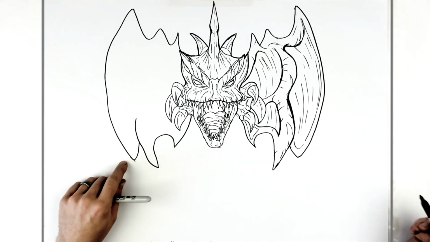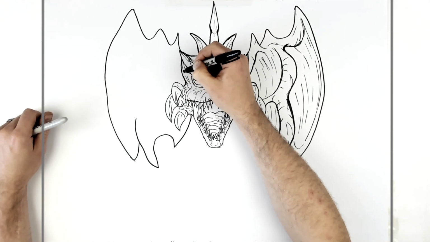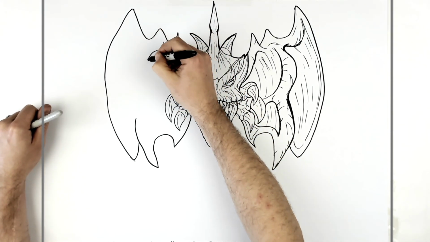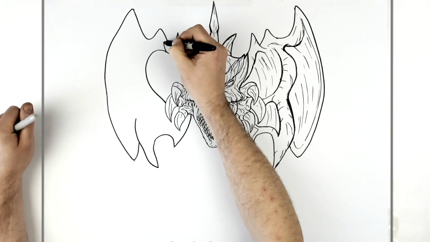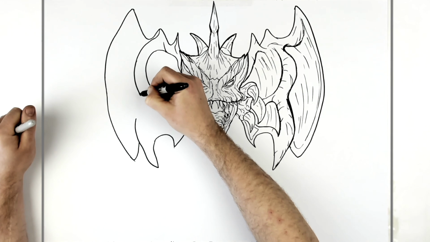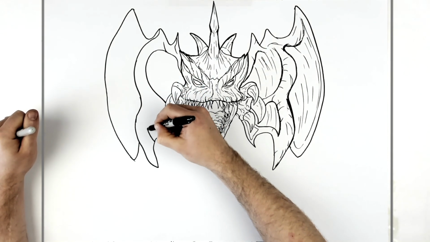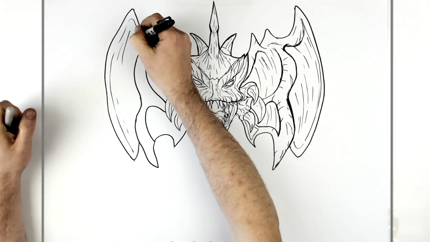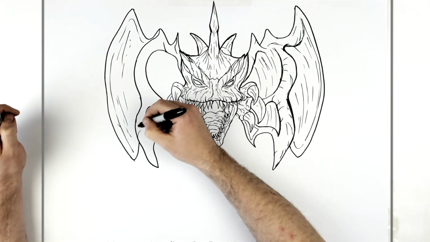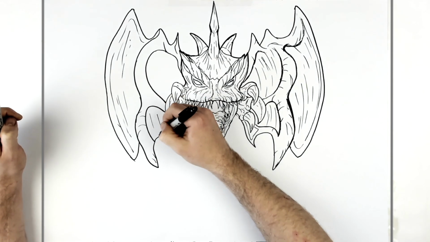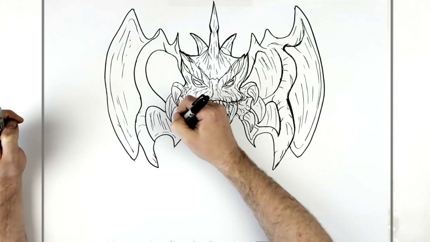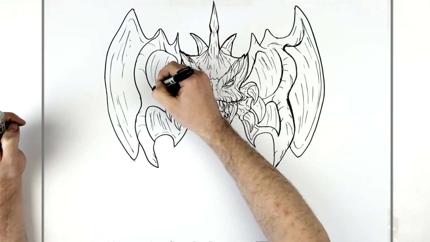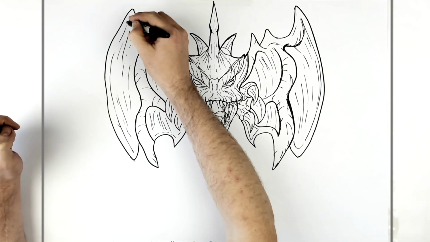We do the same thing pretty much over this side. So lots of texture now.